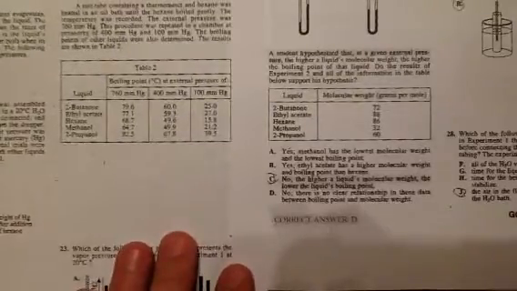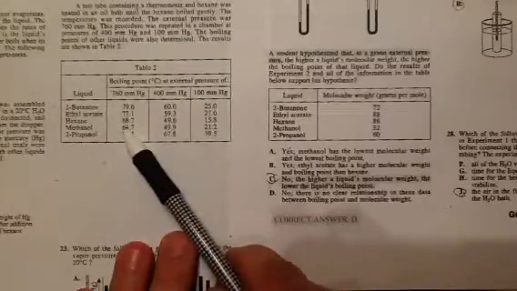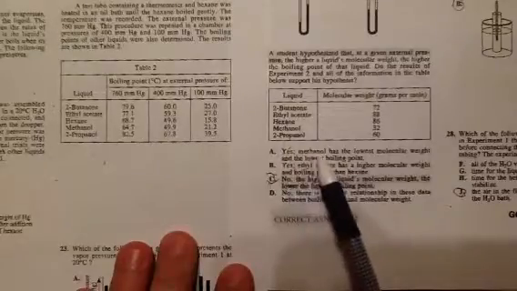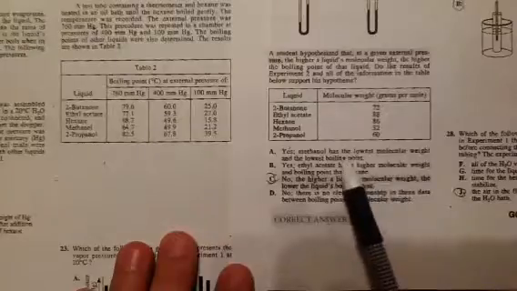So we're trying to see if there was a relationship between the liquid's molecular weight and the boiling point. So we could put those tables side by side. Let's take a look at, say, methanol. It has a molecular weight of 32 and a boiling point of 64.7. So you might think initially that yes, there is a relationship. We've got the lowest boiling point and the lowest molecular weight.